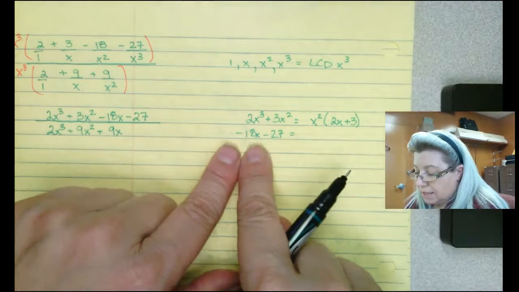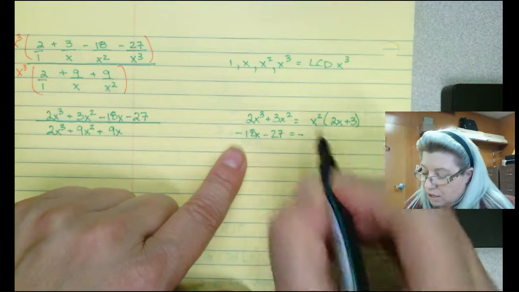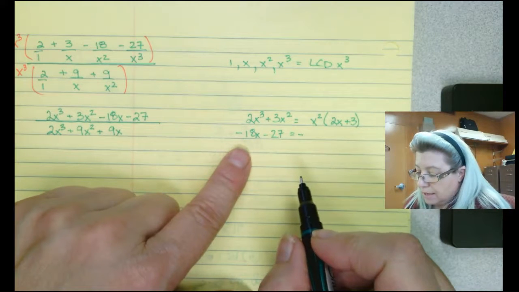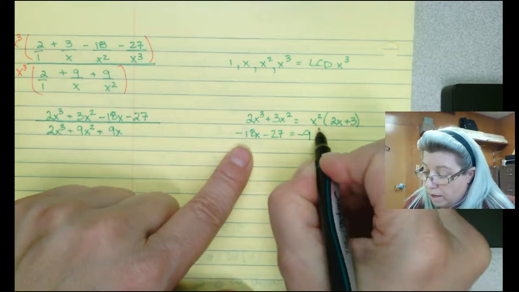The negative 18x minus 27, they definitely have a negative in common, and it looks like they have a 9 in common as well.